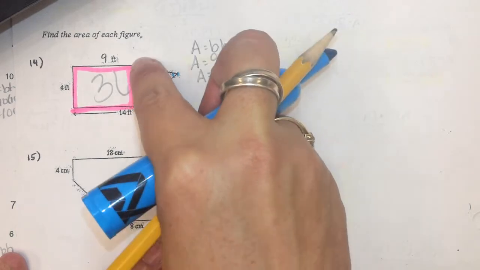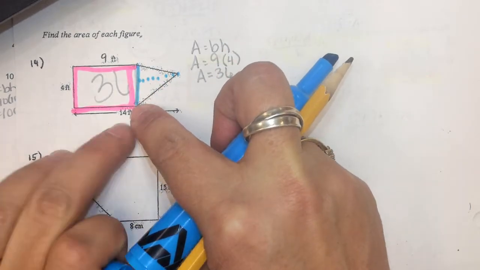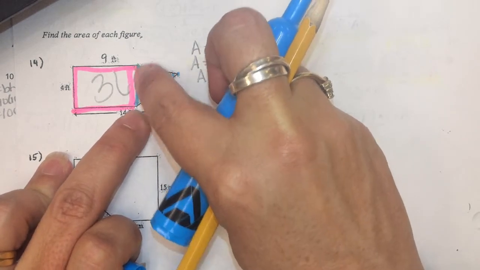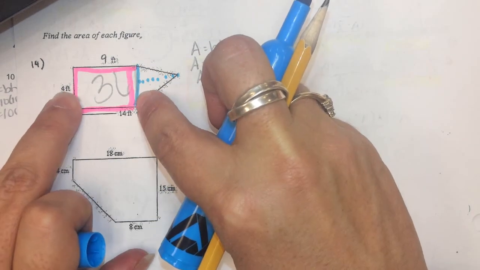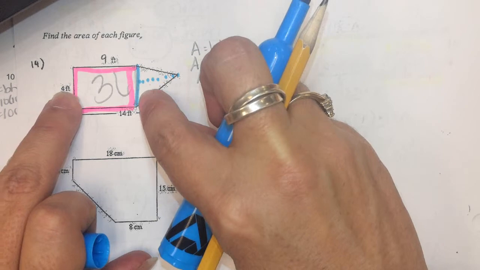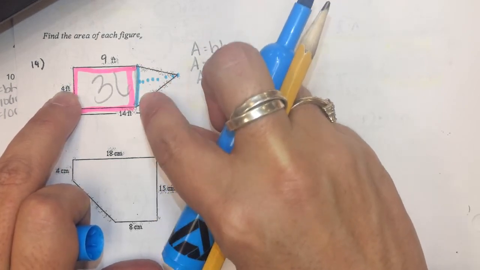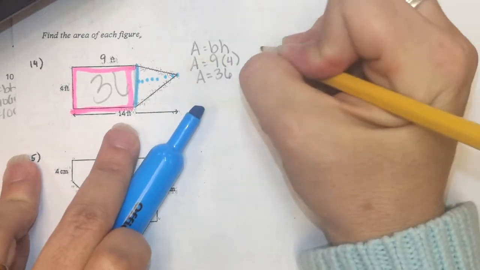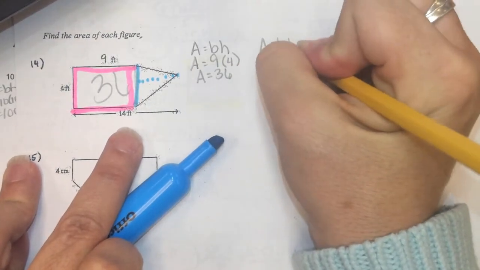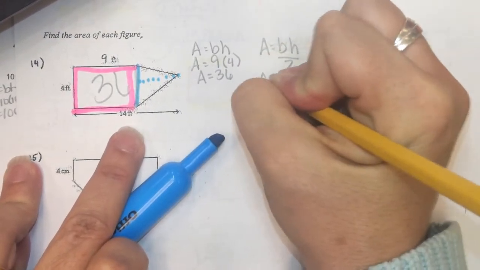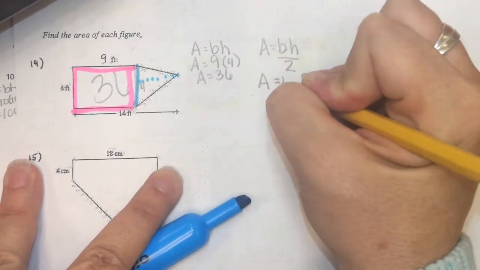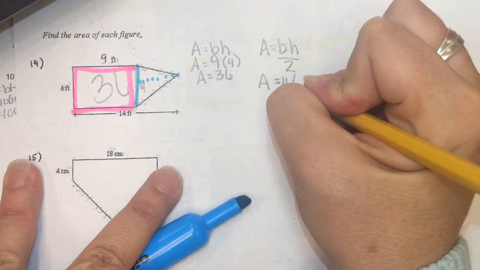How far, what is that base? Slow down, right here. I need this blue line. It is 4, because that 4 is the same as that 4. Now, if I have the formula, A equals base times height divided by 2, you just told me the base is 4, and that's right. But we need a height.